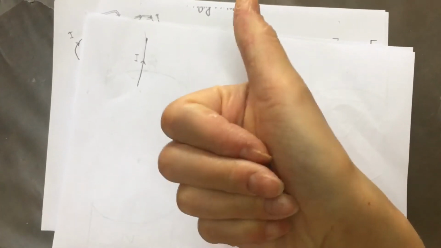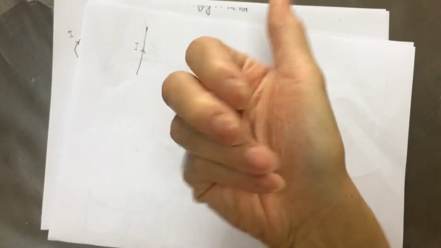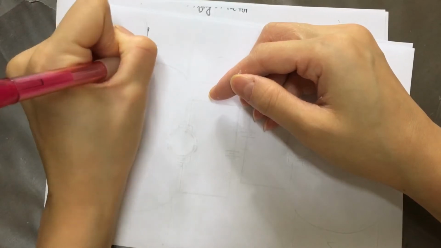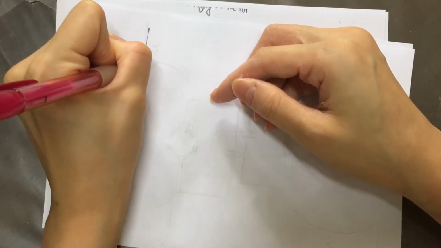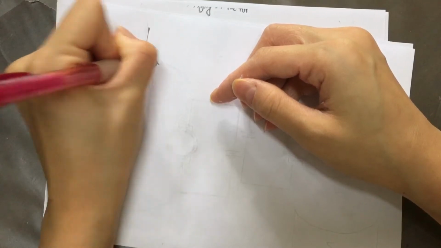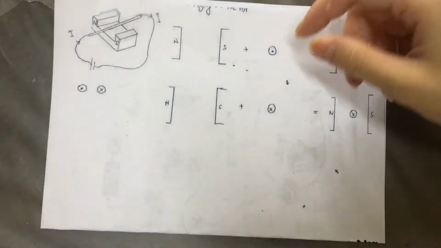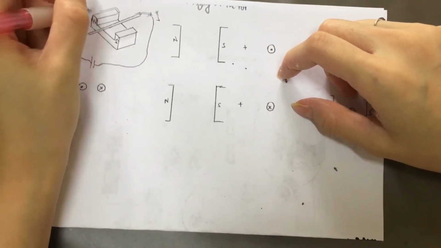So this is your current, and this will show you the magnetic field, which is rotated anti-clockwise around your current-carrying conductor. This means that every straight wire that has current passing through it will produce a magnetic field.